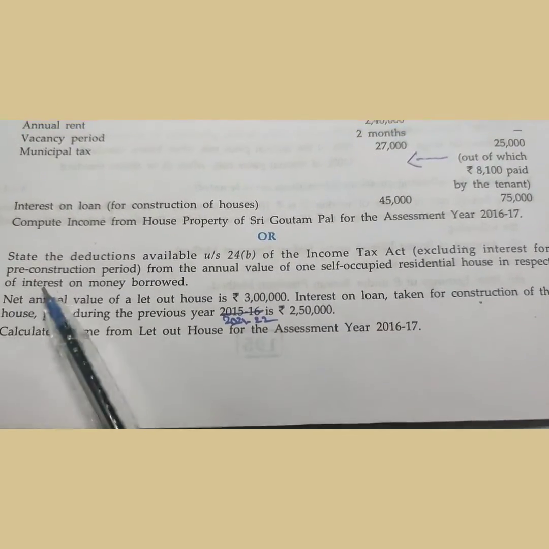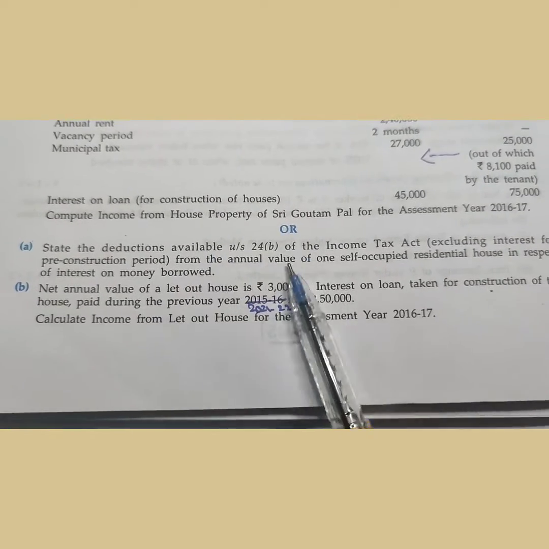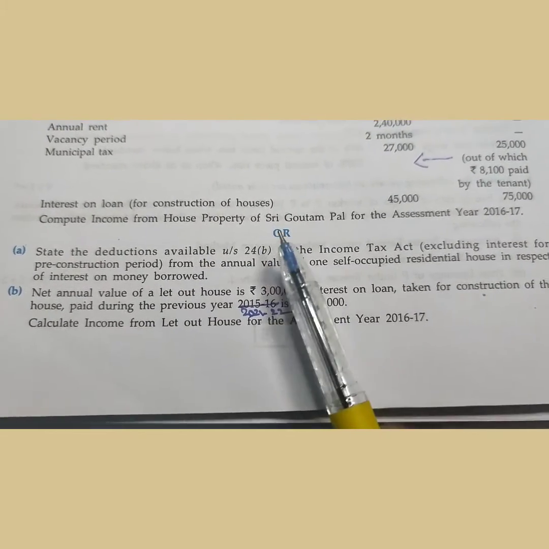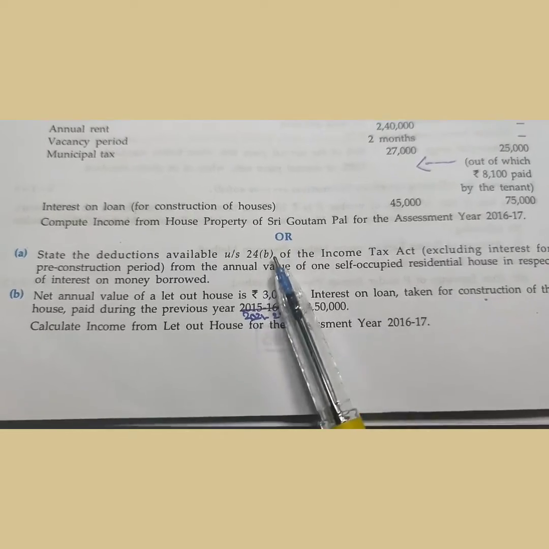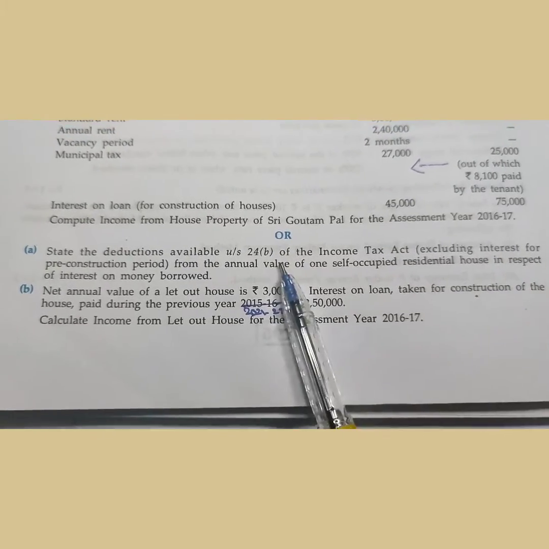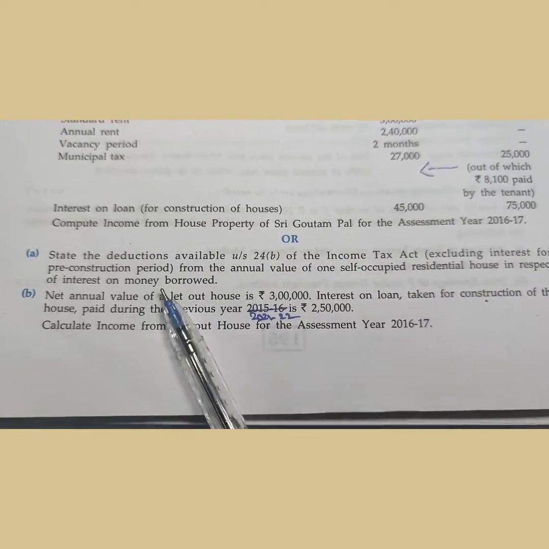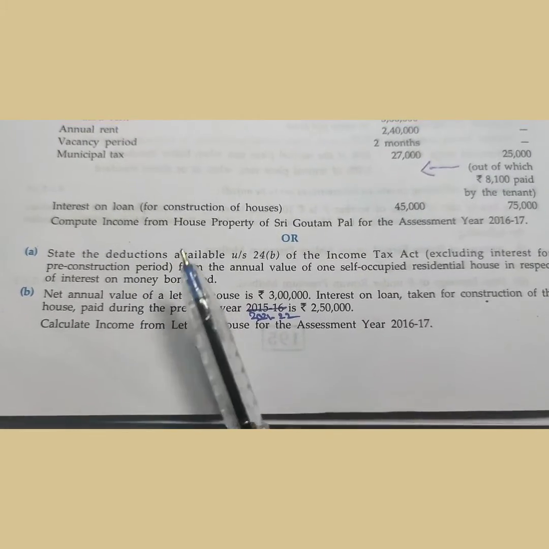excluding interest for pre-construction period. We know that section 24B is the deduction of interest on loan, and that has two parts. One is the pre-construction period and another is the post-construction period.